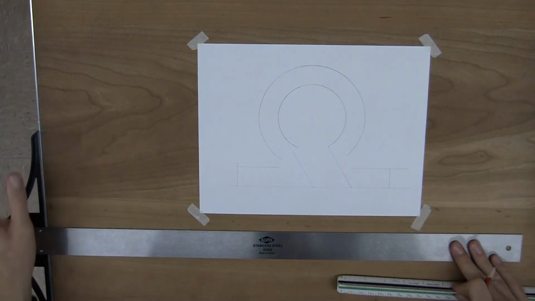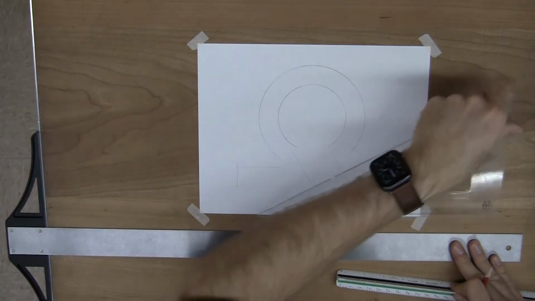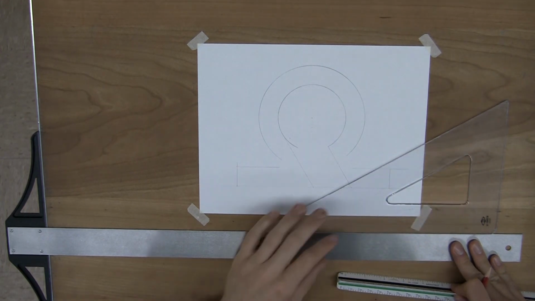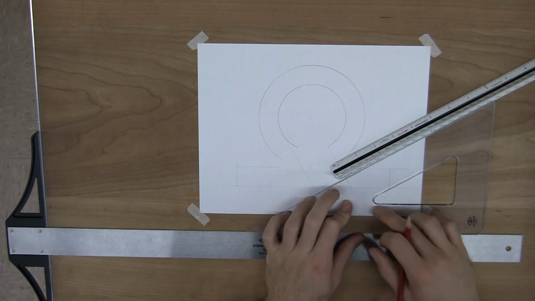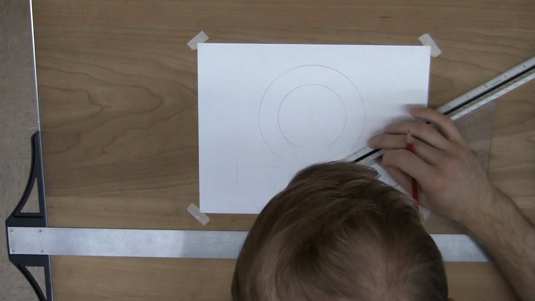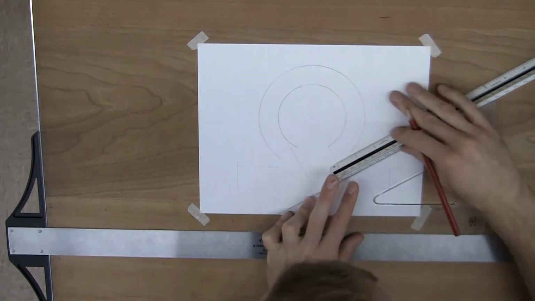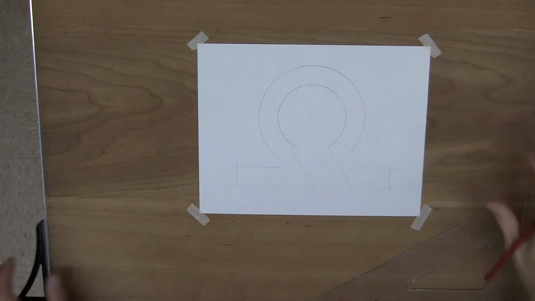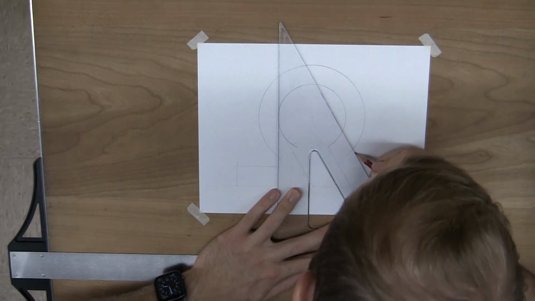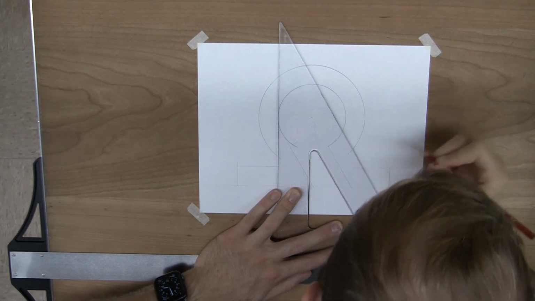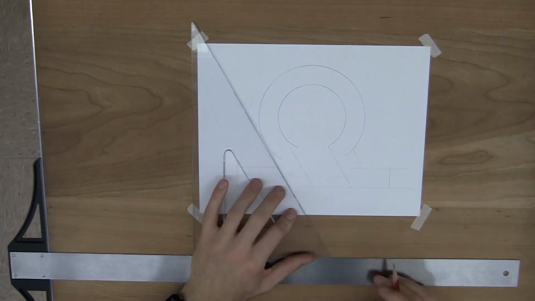Well, perpendicular to a 60-degree line can be found with our 30-degree angle. So I'm going to put the T-square up, triangle up, scale up, line up 0 with that, make a mark on 1. Now, that's the line that I need.